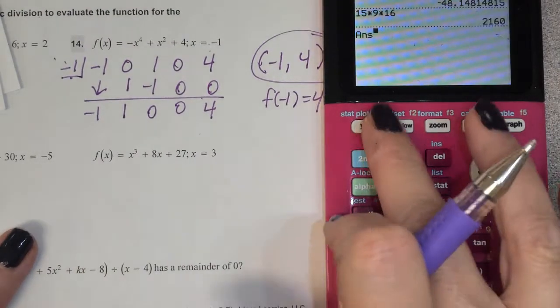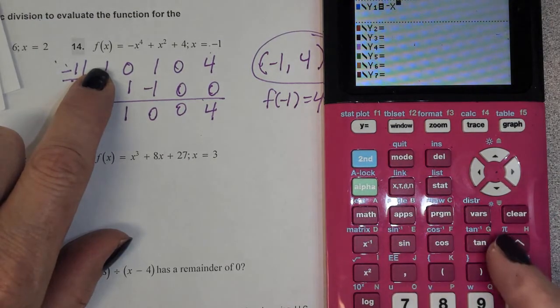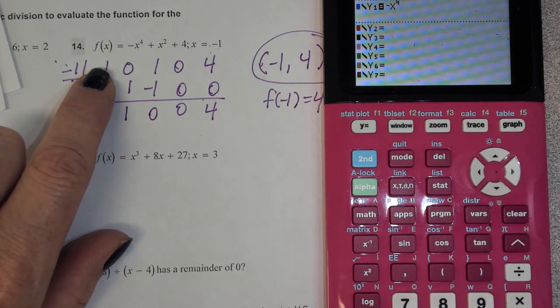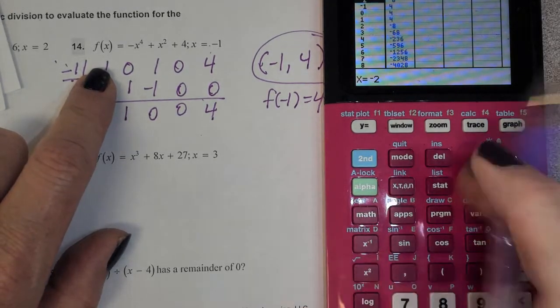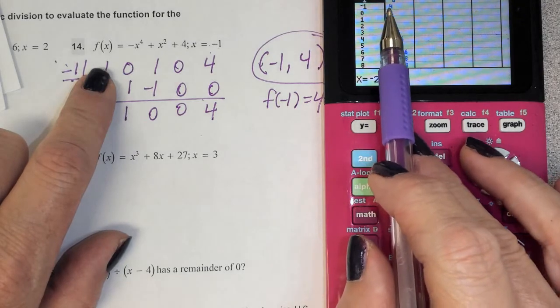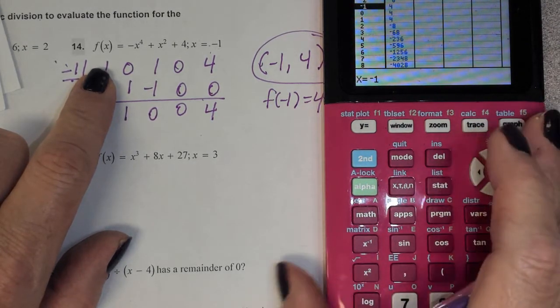See, look, guys. Watch this. This is kind of cool. If I have this in my calculator, I could look at my table of values. And it tells me that when x is negative 1, y is 4. See how that's what it's telling me right there.